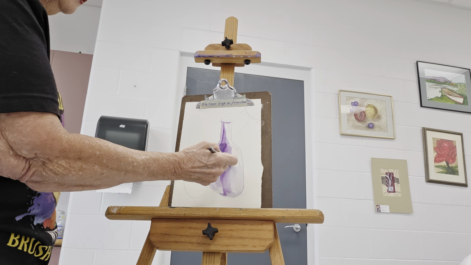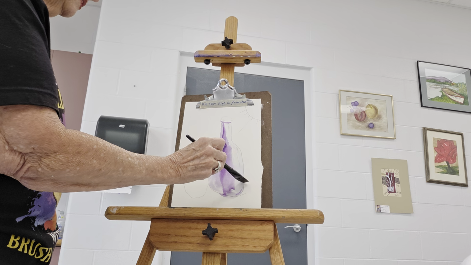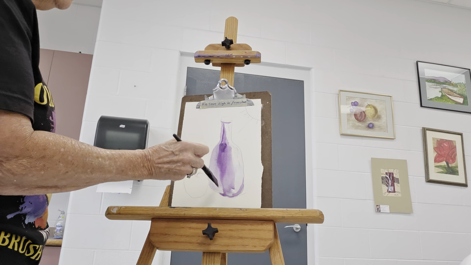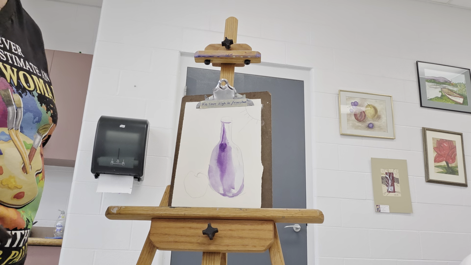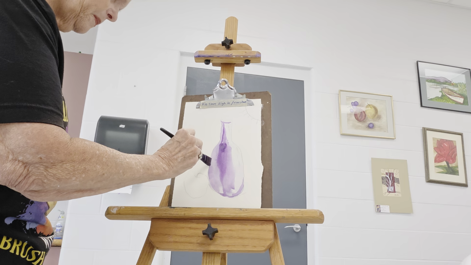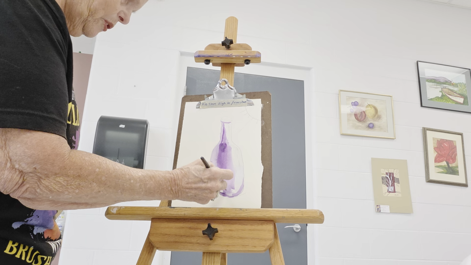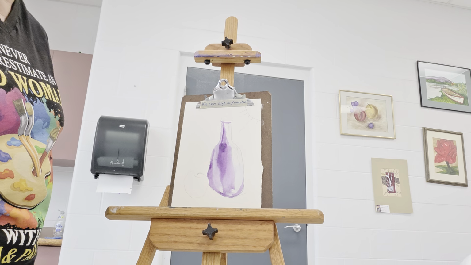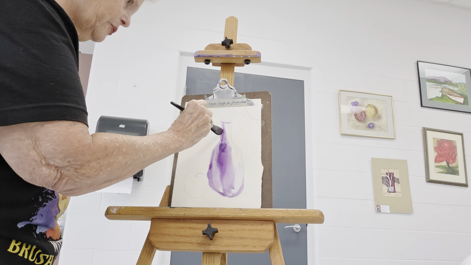So let's just bring this a little bit over. And a little bit over onto here. And more here, because this is the darker side. So a little bit darker. Always reminding myself which side's the darker side. It might get to a point where I won't need to change my brush, but I'm using this way instead of this way. Your brush is your instrument. You tell it what to do.